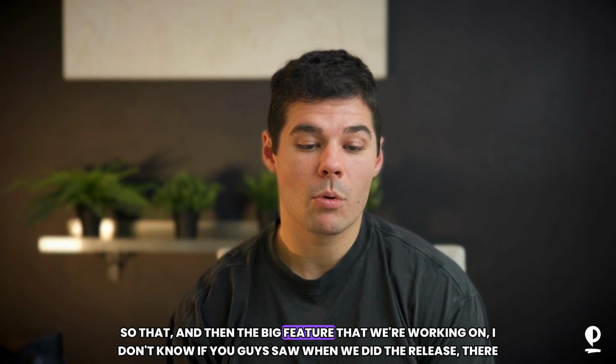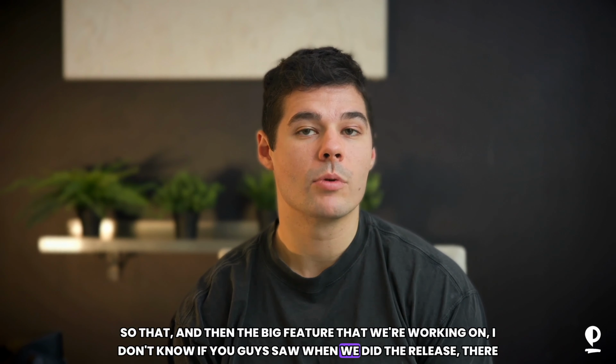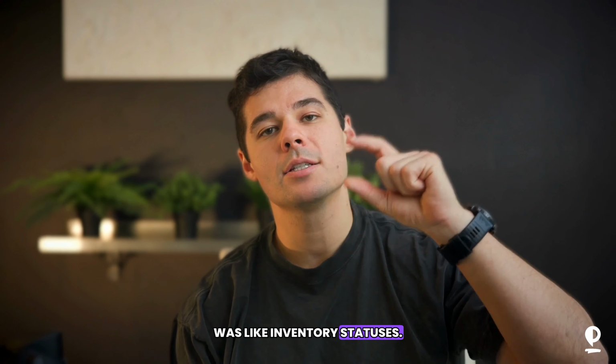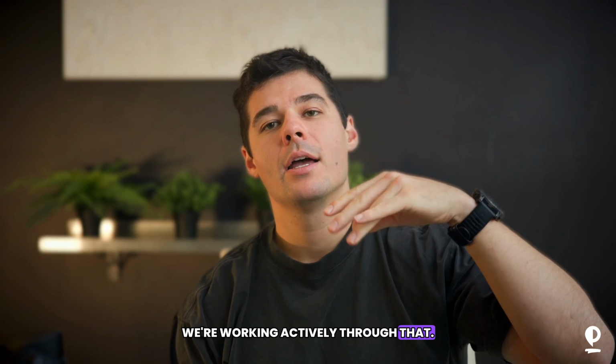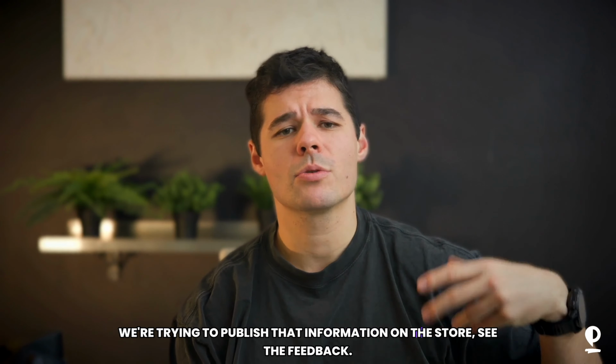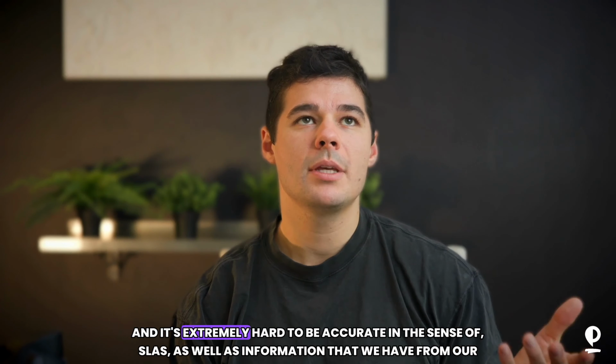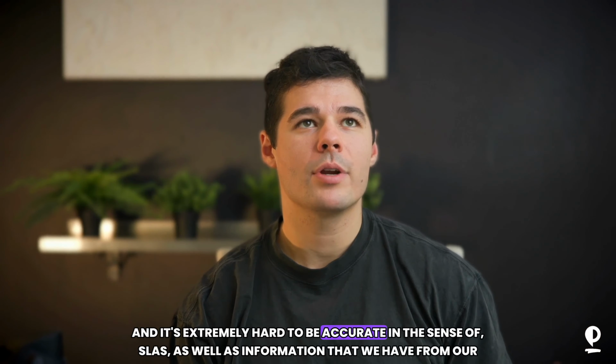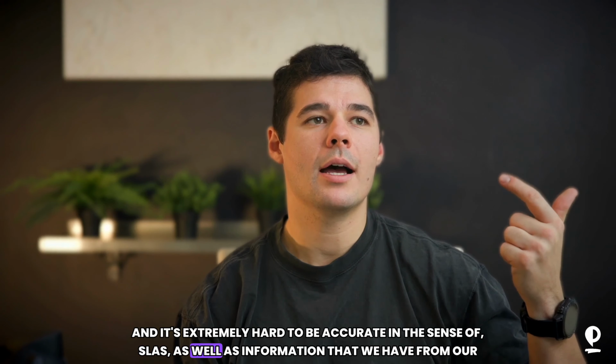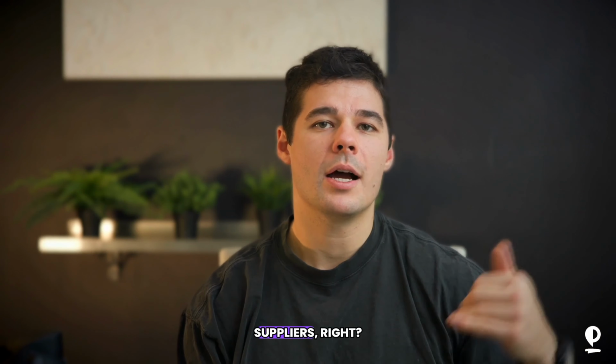And then the big feature that we're working on, I don't know if you guys saw when we did the release, there were inventory statuses. We're working actively through that. We're trying to publish that information on the store, see the feedback, and it's extremely hard to be accurate in the sense of SLAs as well as information that we have from our suppliers, right?